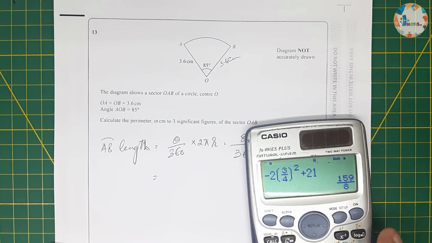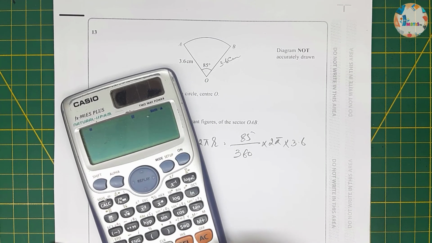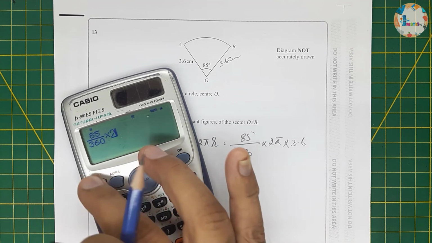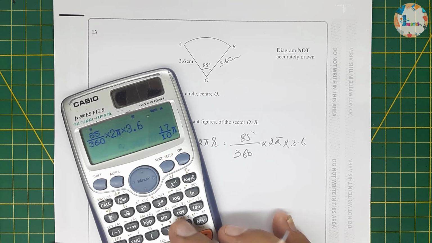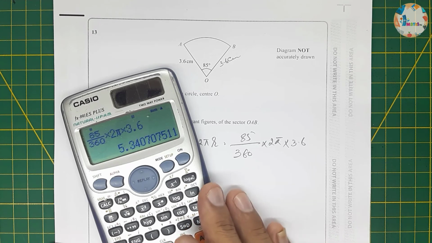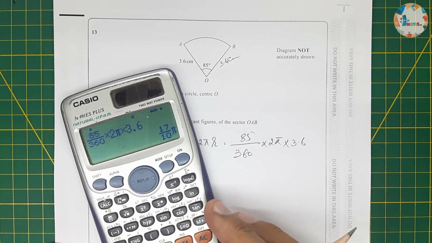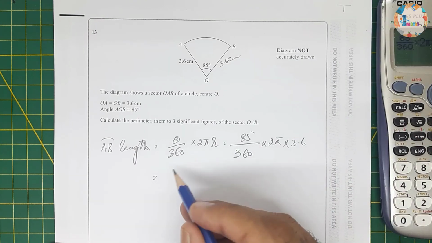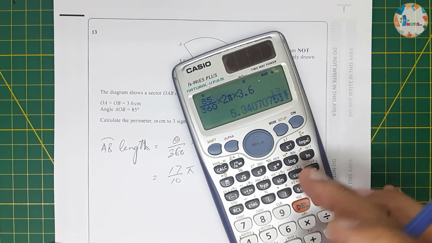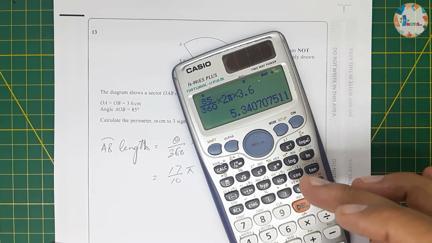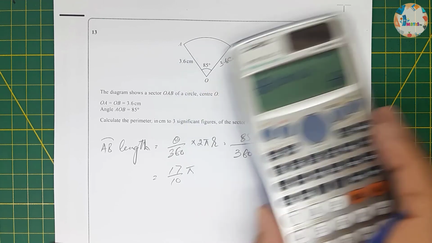This will be 85 divided by 360 and multiplied by 2 pi times 3.6, and this will give us 17 over 10 pi, or 5.34. I will take it as it is, 17 over 10 pi, because otherwise in decimal value we have to round it. So I'm not taking this value, I'm taking 17 over 10 pi.